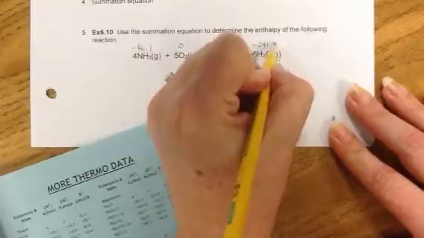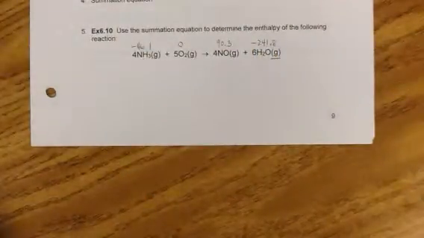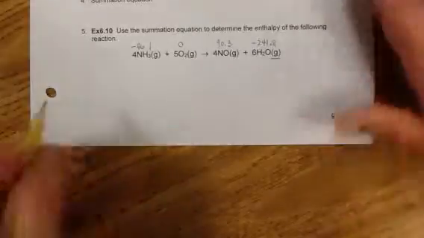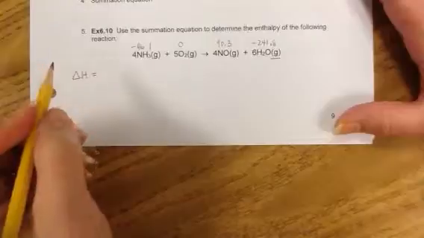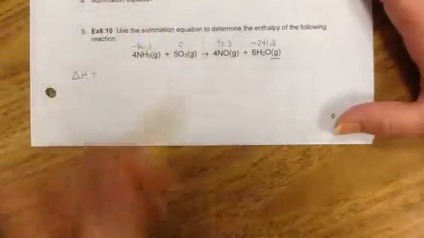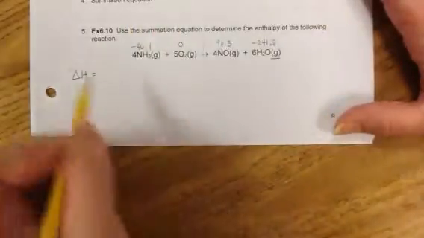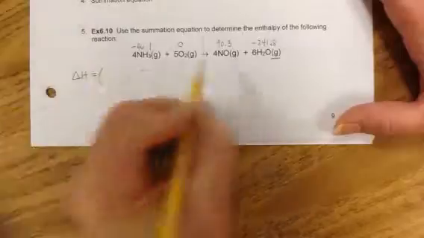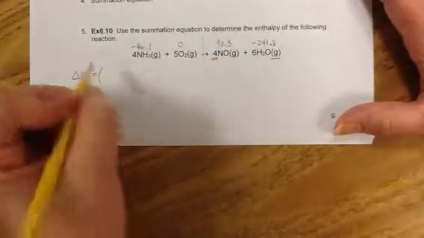Now the reason that I recommend that you write these in above each substance is then you can set your booklet aside and you don't need it anymore for the rest of the process. And now you're going to go ahead and set up your delta H equation. So it's going to be the sum of the products minus the sum of the reactants. And what I often do is tell kids, make a little line like that emphasizing where the products begin. Because now for each one you're going to take the coefficient times the associated delta H that you looked up in the booklet.